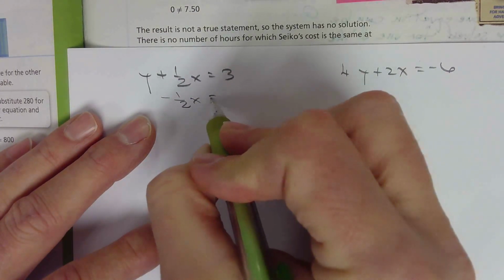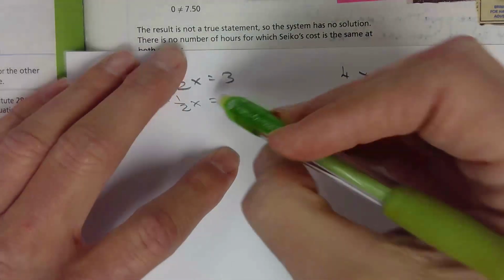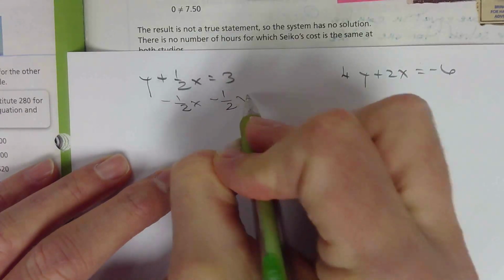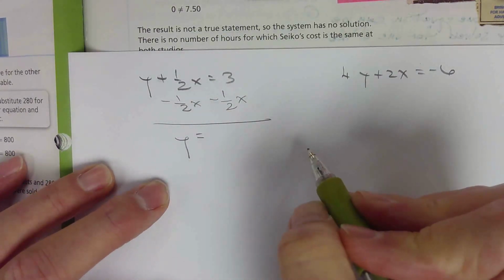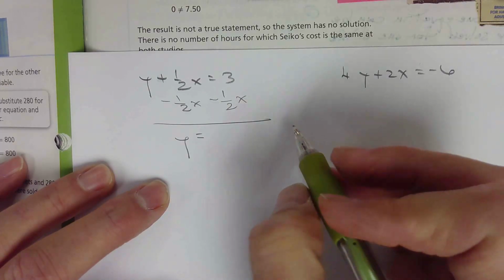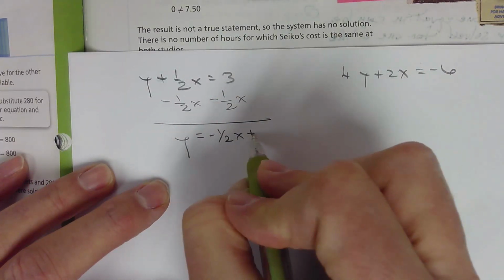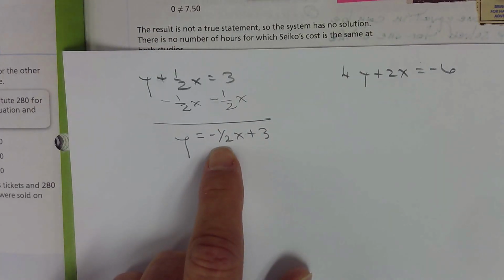Whatever you do on one side of the equation, you do on the other. Subtract 1/2 x. Okay, so we're left with y equals a negative 1/2 x plus 3. Now we know what y is.